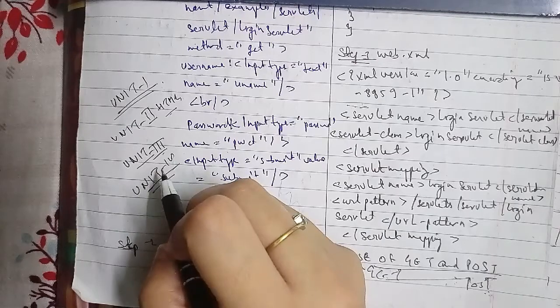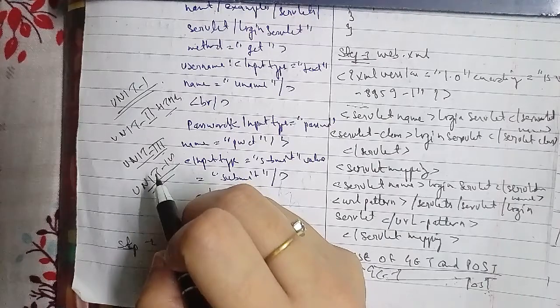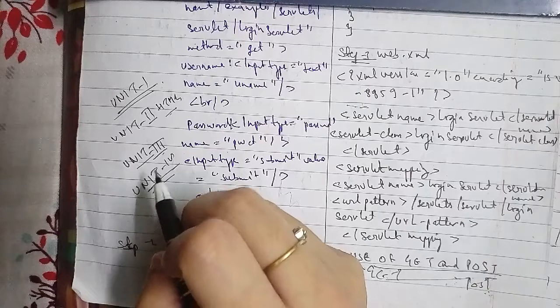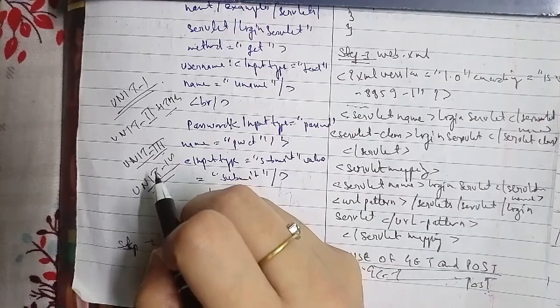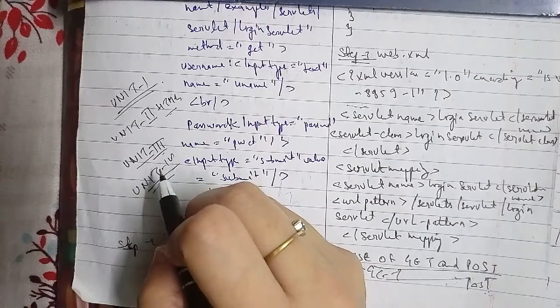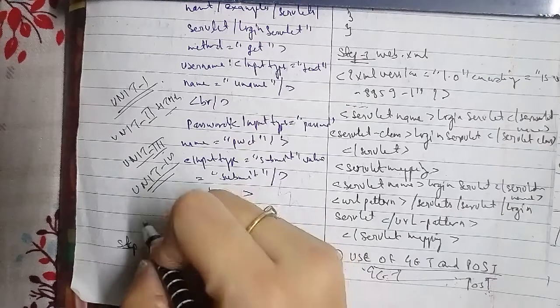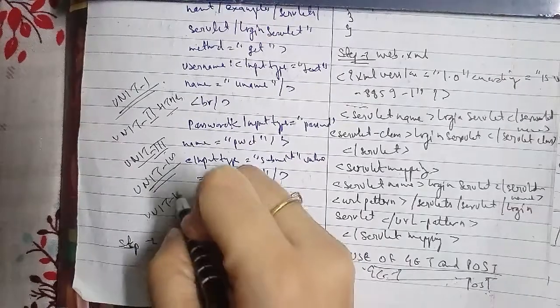Then Java server page जो कि JSP है, जो कि आपका सेकेंड पार्ट है यूनिट 5 का, that is your introduction, Java server page, overview of first Java server page, example, implicit object, scripting, standard actions, directive, custom tag libraries, वो हमें नेक्स्ट कमिंग क्लासेस में करना है.